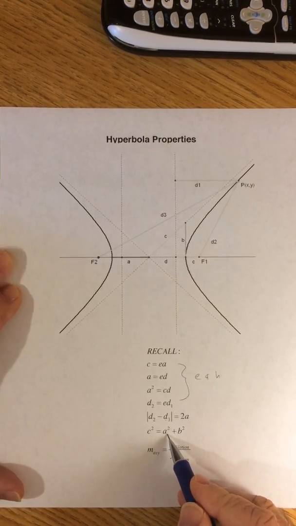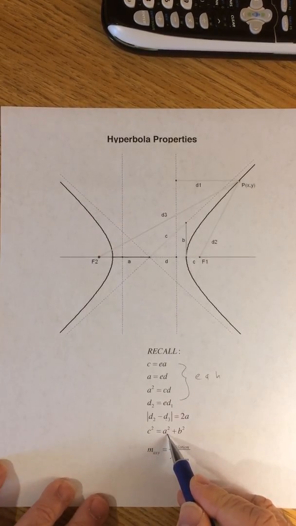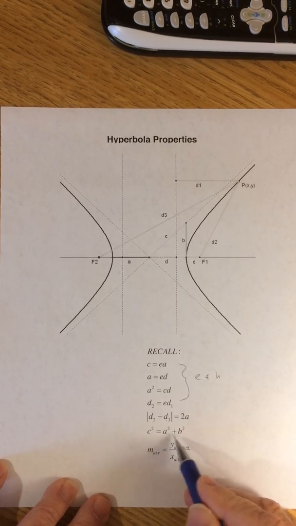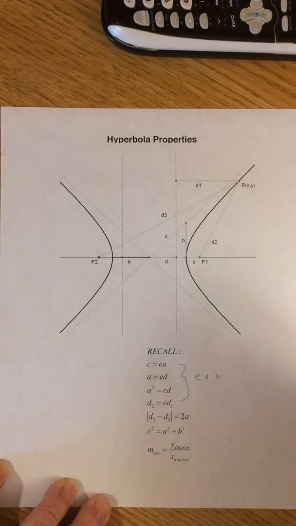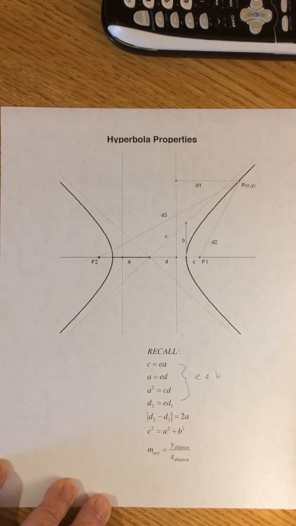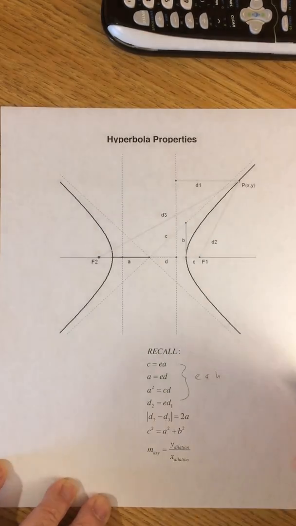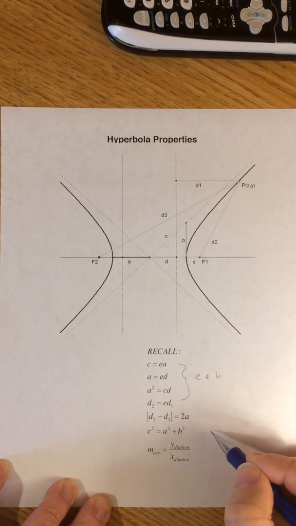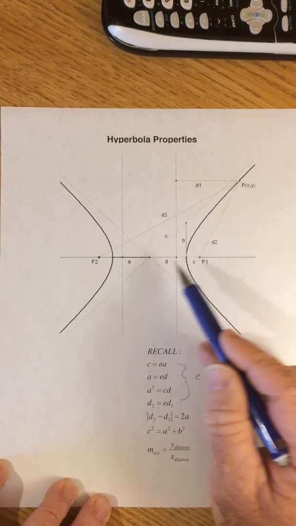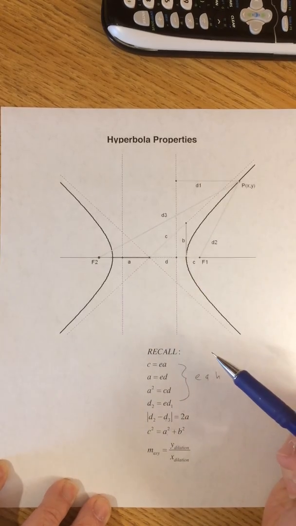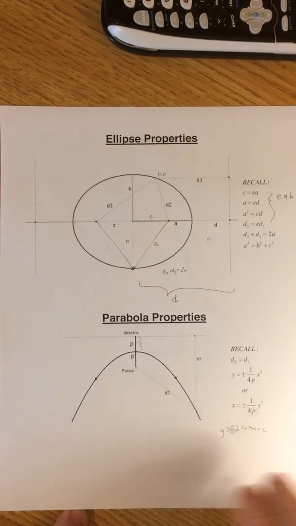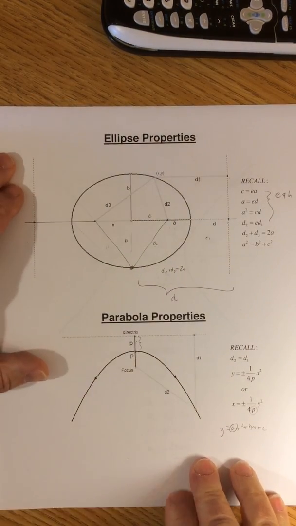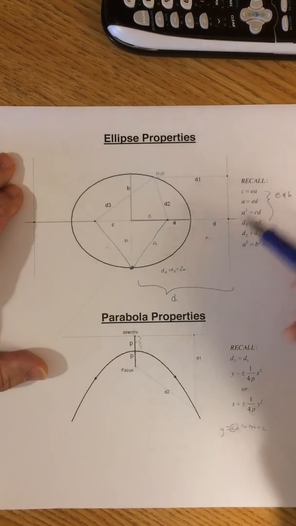Now, the Pythagorean property for the hyperbola is what you'd expect, I guess. A squared plus b squared is equal to c squared. One thing I didn't mention back on the ellipse was c is called the focal radius. It's the distance from the center to the focus. Now, let me go back to the ellipse because I didn't cover that sufficiently, let's say. Back to the ellipse for a second.